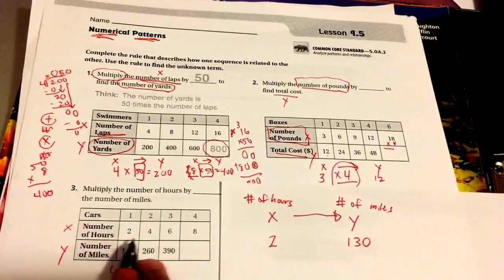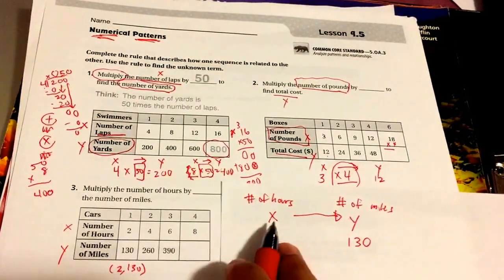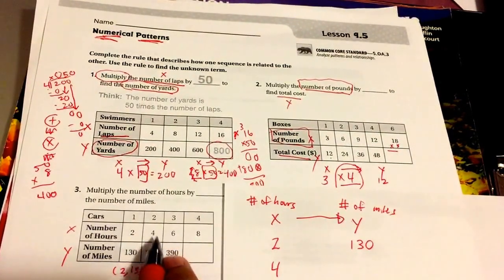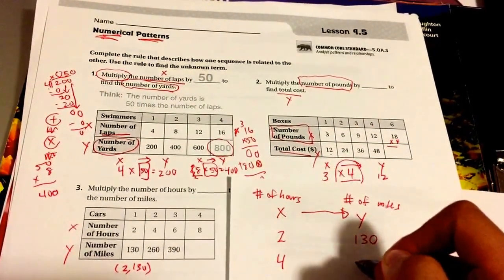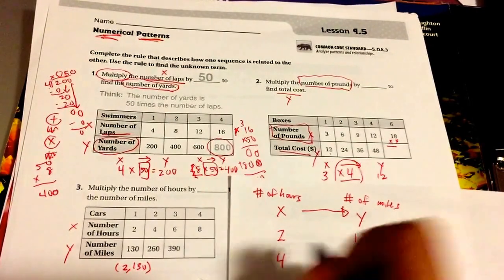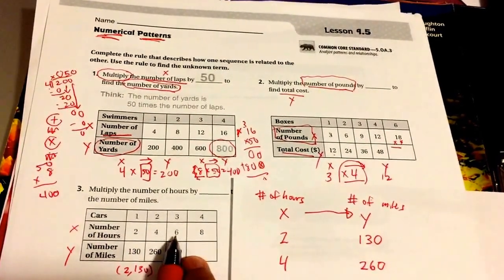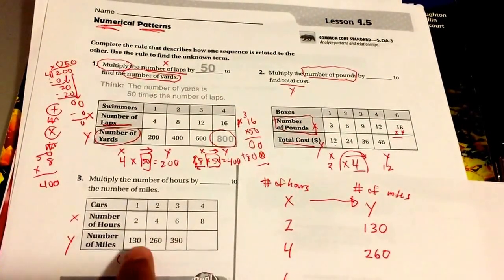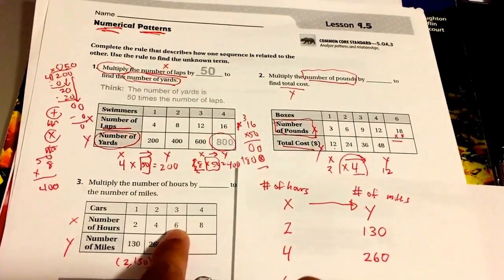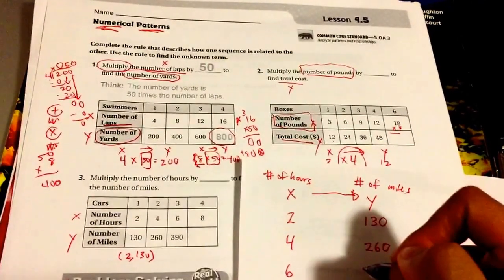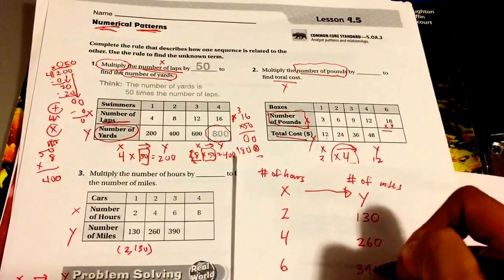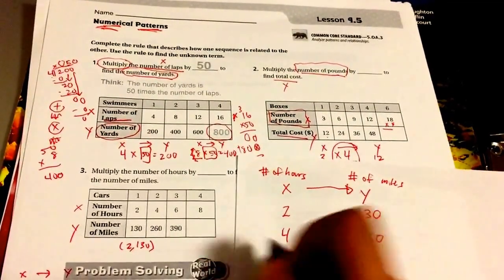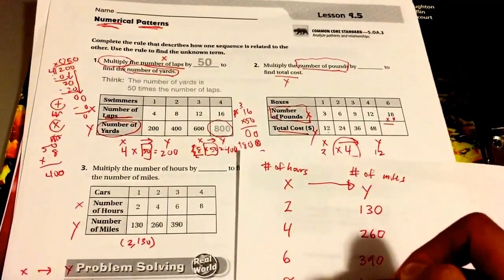Likewise, our x is 4, and our y, when it's 4, is 260. Our next x is 6, so we have 2, 4, 6, and then when it's 6, the y is 390. And lastly, we have 8, and here we need to find this value.